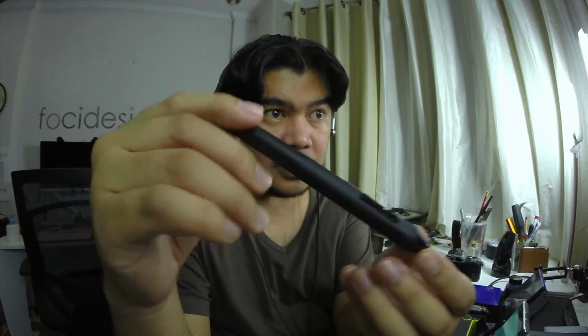And then there are these pens that are without batteries. So this is from an Intuos 4. This is the one I'm using right now.